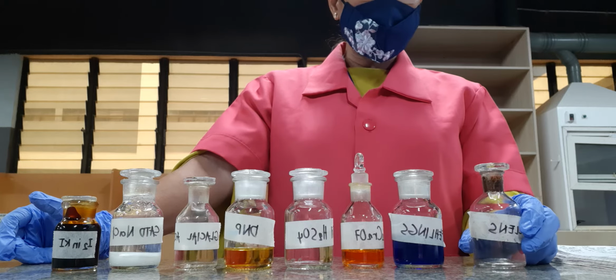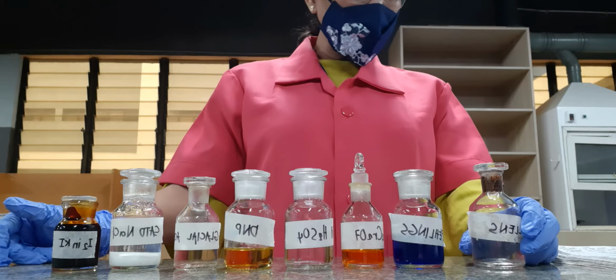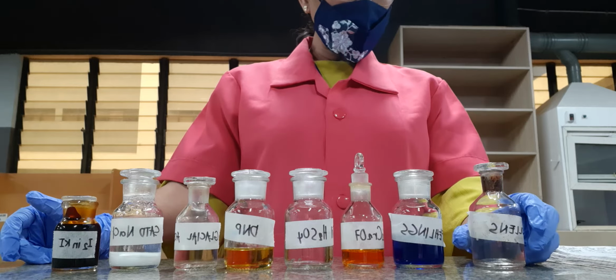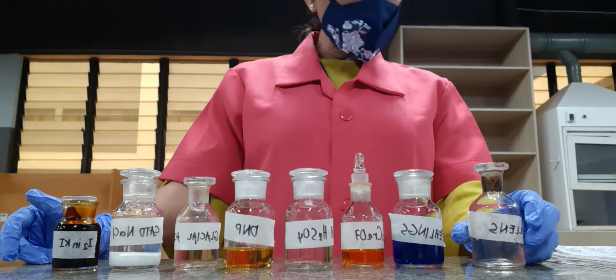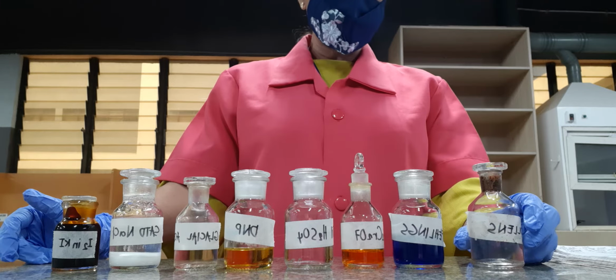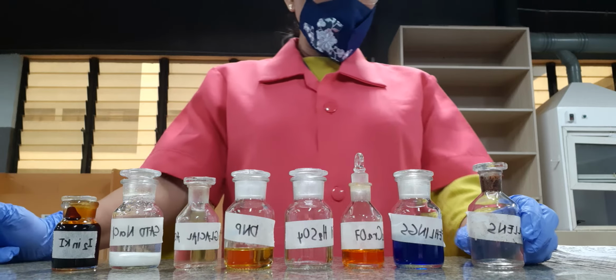deposition of metallic silver out of the reaction with our aldehydes. Even benzaldehyde will form metallic silver as our reduced product.